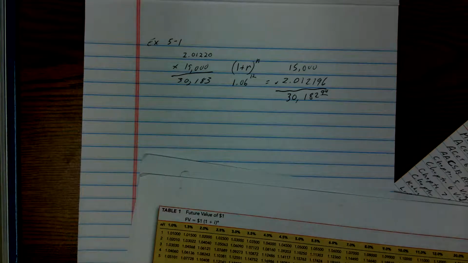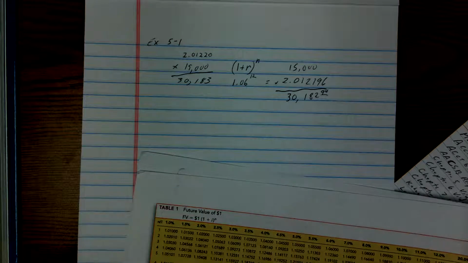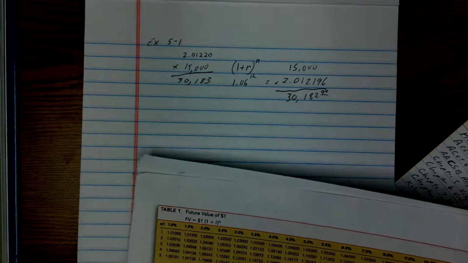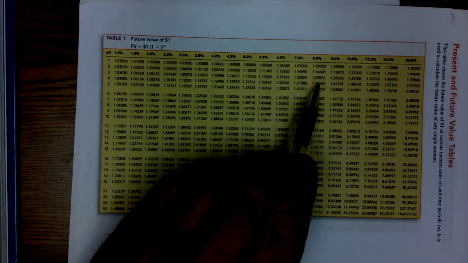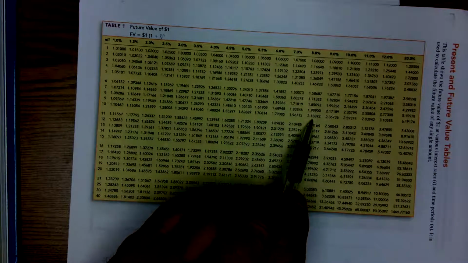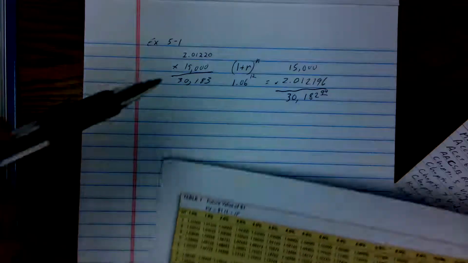And then the next one, part 2, is 20,000 at 8% for 10 periods. So again, we're using the table 1, the future value of $1, and we're using 8% column times 10 periods. So we get 2.15892.